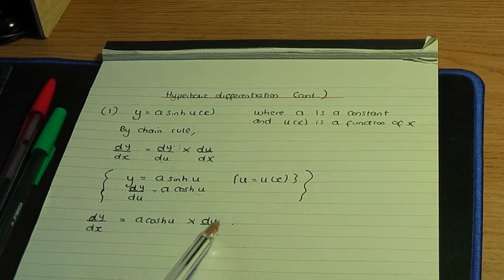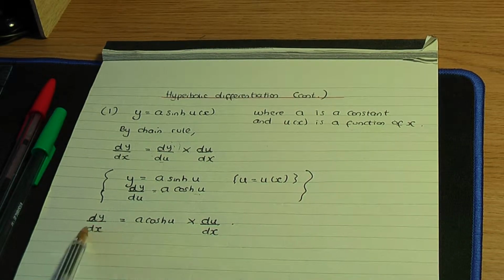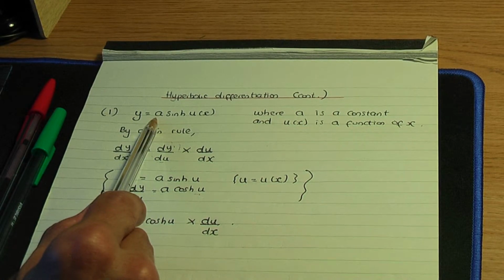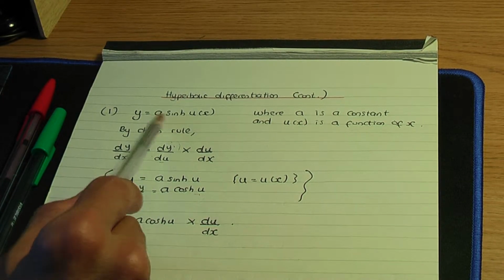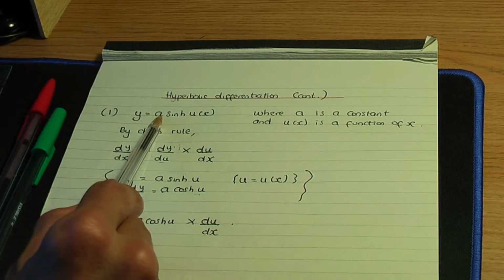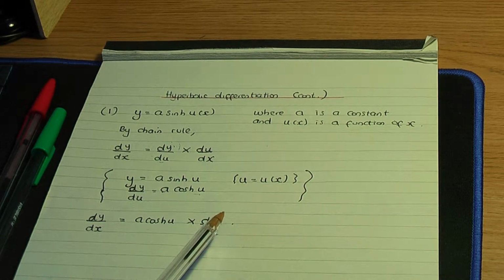So you always multiply by d by dx of this term over here, and you only use this result, everyone, if a is a constant. So that's important. Only do this when a is a constant. If a is a function of x, you may need to use either the product or quotient rule.